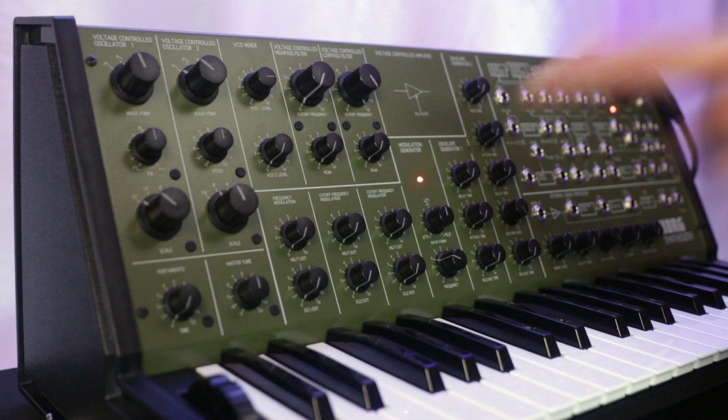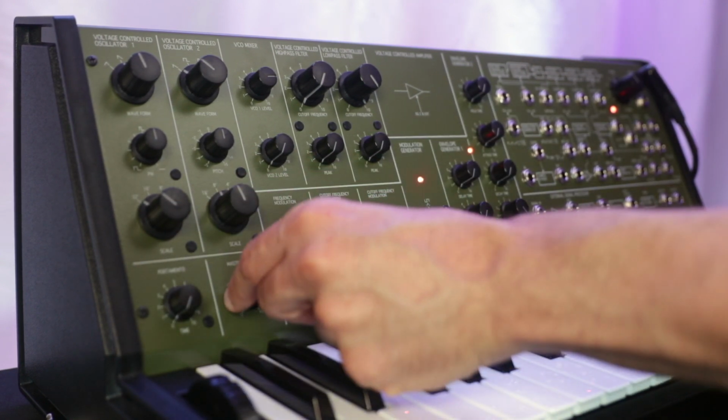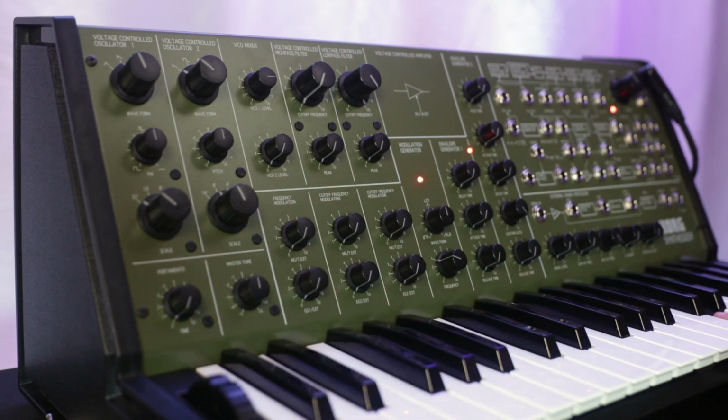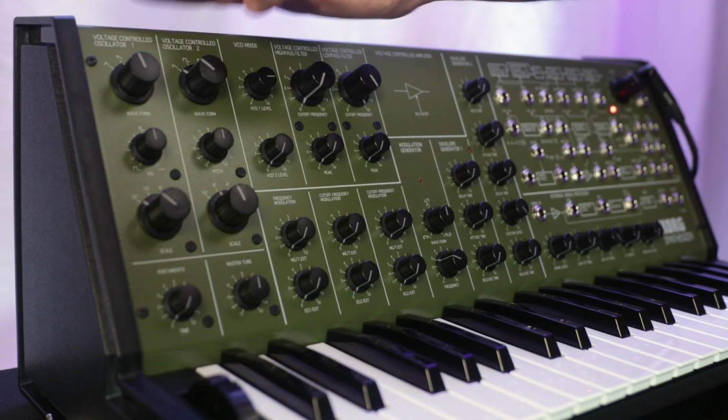And next to that is the master tuning for the MS-20. And master tune puts the entire keyboard in and out of tune. So now let's take a look at the top left.